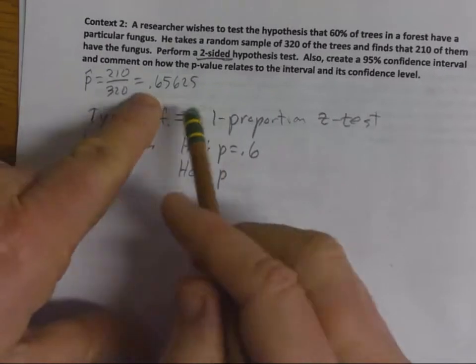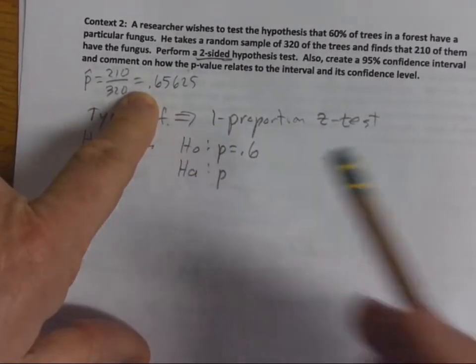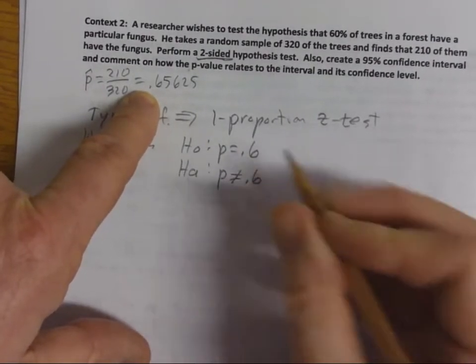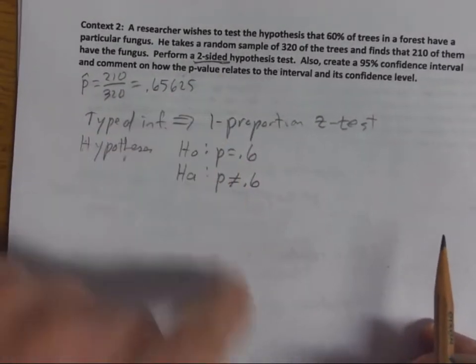It would not be good to look at the sample value and say, oh, that's bigger than that, therefore I'll go greater than. You can't do that. So it's not equal to. We have no reason stated in the problem to test for greater than or less than, so we go not equal to. So that is what a two-sided test is.